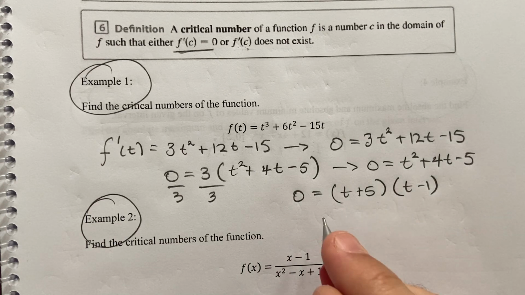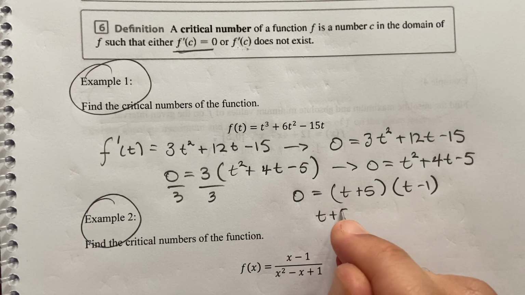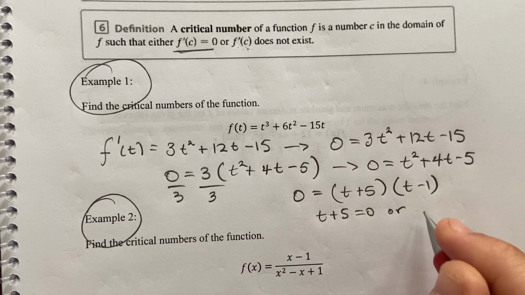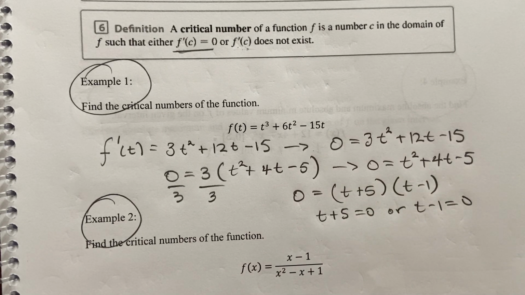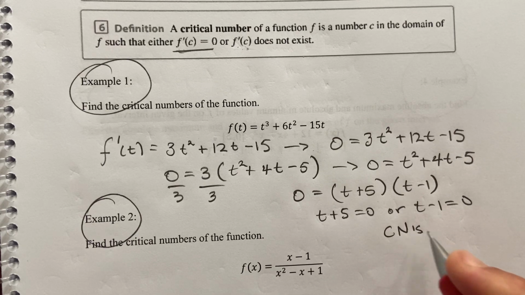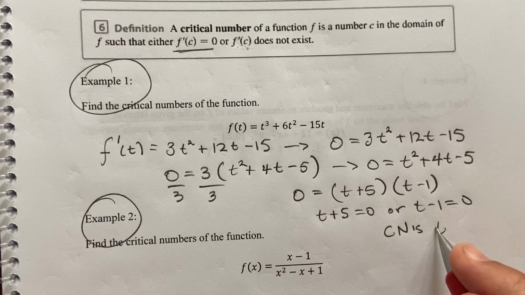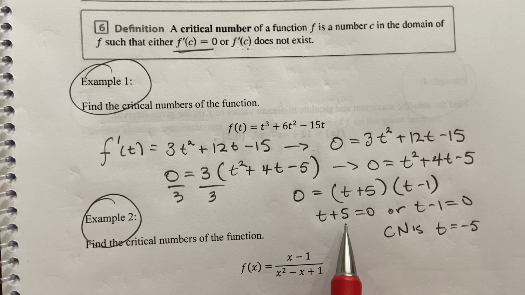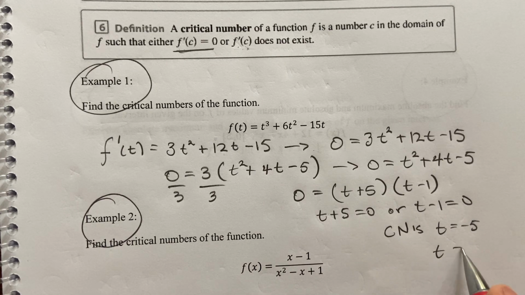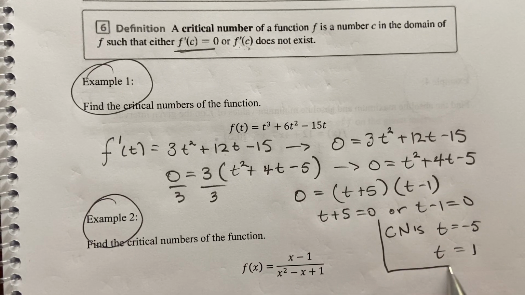So in other words, we're getting critical numbers when t plus 5 equals 0, or when t minus 1 equals 0. So the critical numbers would be t equals negative 5, right, solving this equation, and t equals 1 for this function.